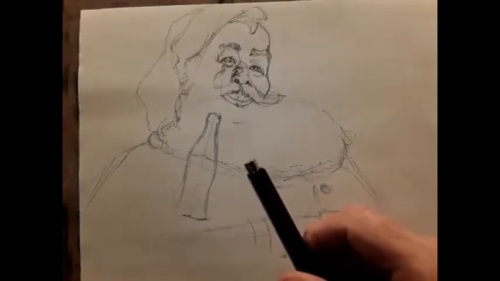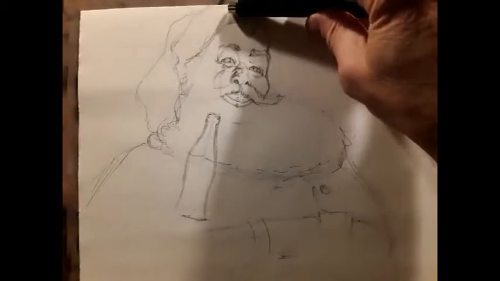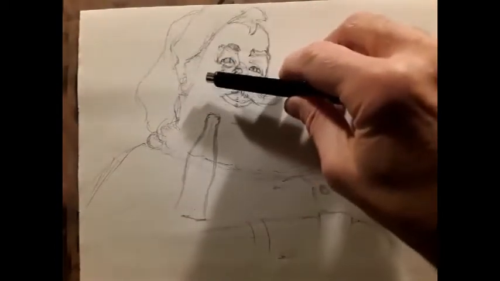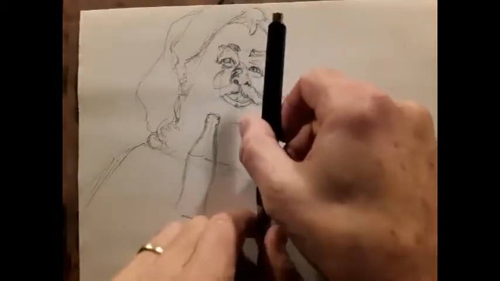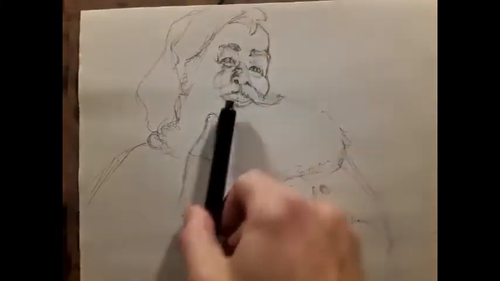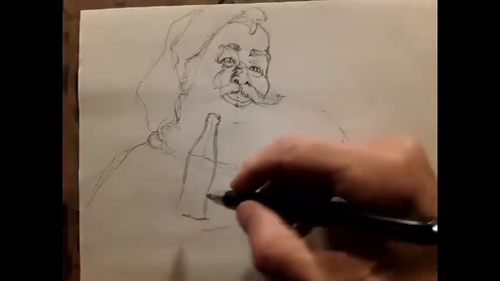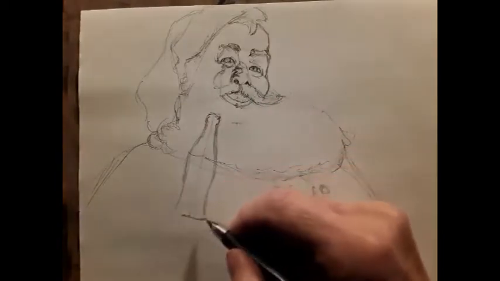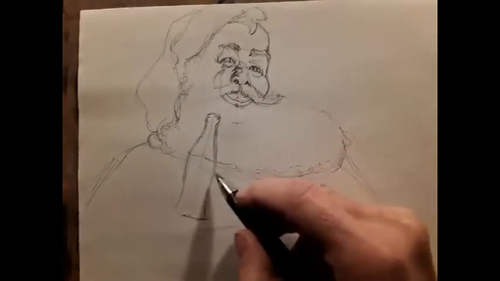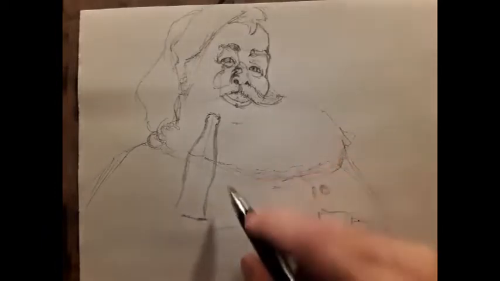And the height of the bottle, if you take the top of his head to the bottle top, the bottle will be about that same dimension, the same length. So there to there, that's about right. Maybe a little longer than that, so I'll leave it like that. Now his thumb comes up.